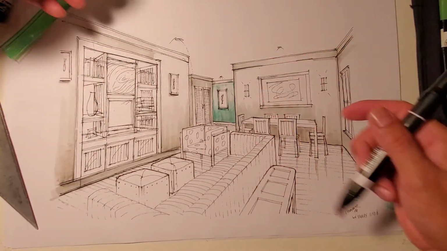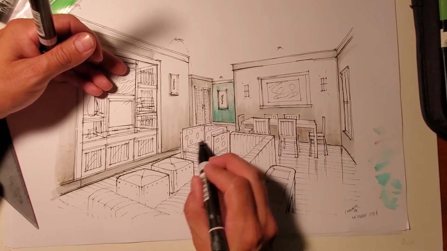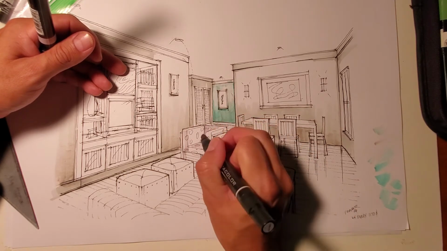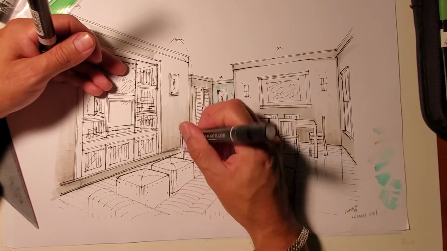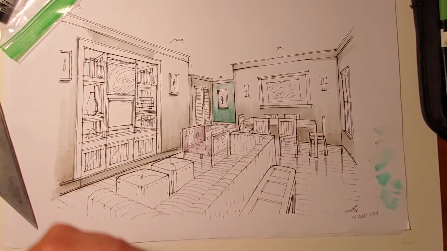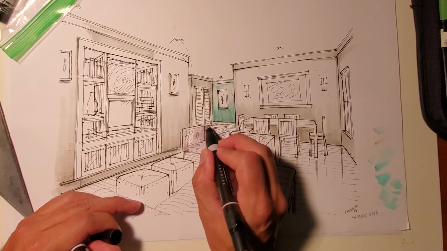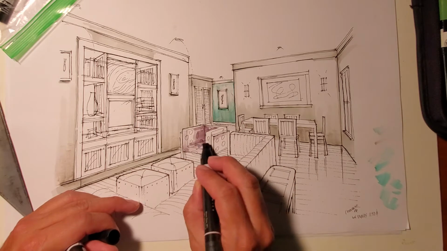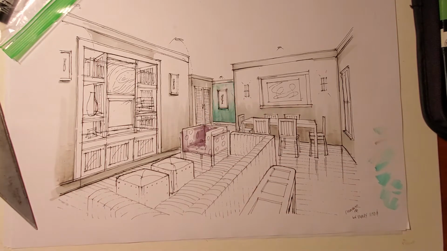So light's coming this way from the window. It'll be lighter here and darker in this area here. A little bit darker here. Of course, back here and here and here as well. And there'll be a shadow here. That's all I'm going to do. And I'm going to create even darker in the back here, because that's the nature of what's going to happen with the light. I'm going to leave it like that so we can understand that part of it.